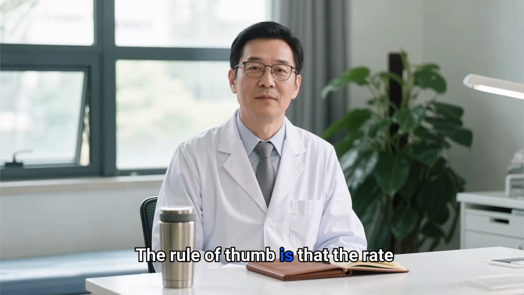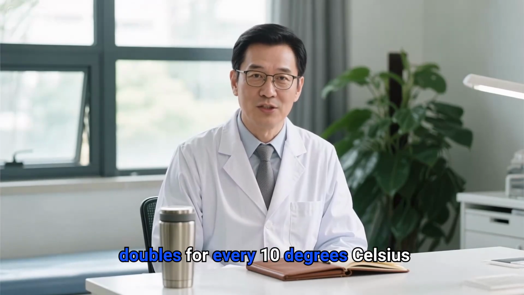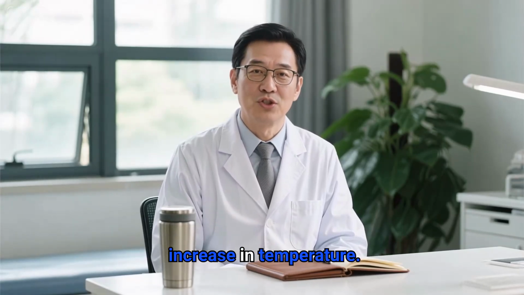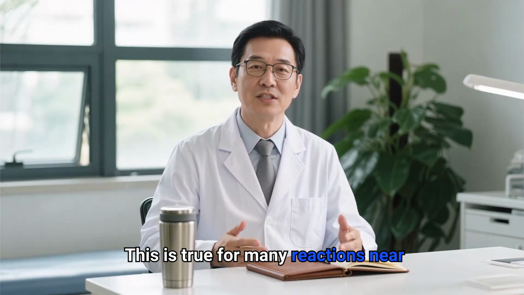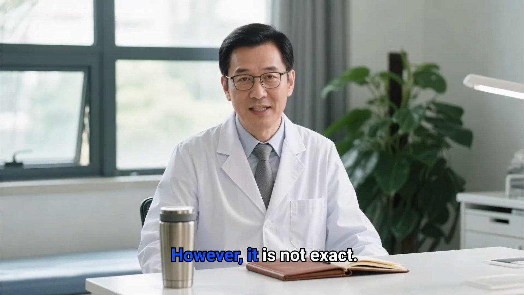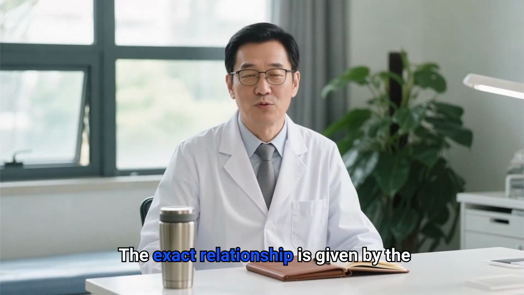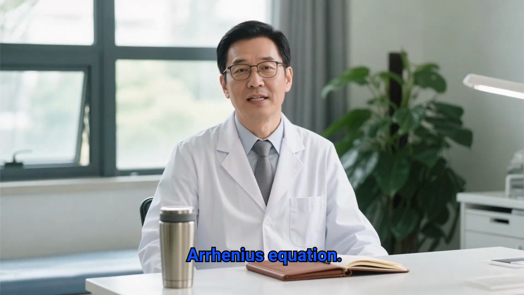The rule of thumb is that the rate doubles for every 10 degrees Celsius increase in temperature. This is true for many reactions near room temperature. However, it is not exact. The exact relationship is given by the Arrhenius equation.